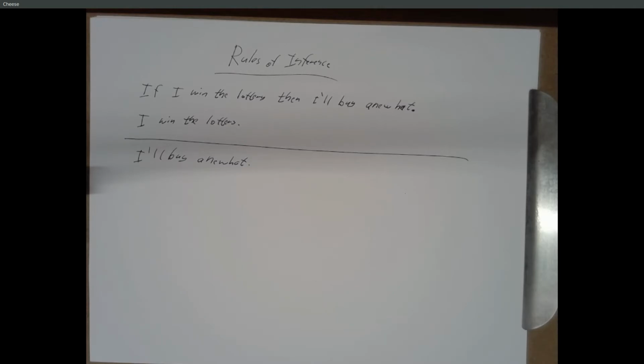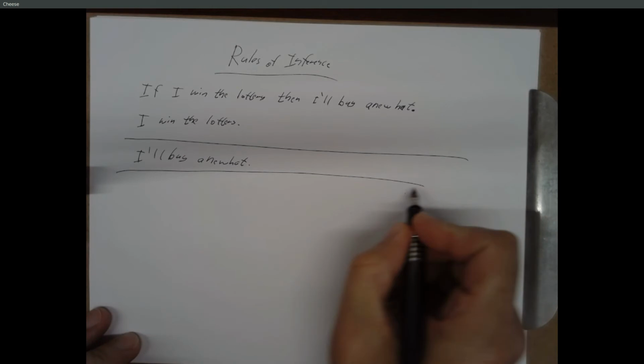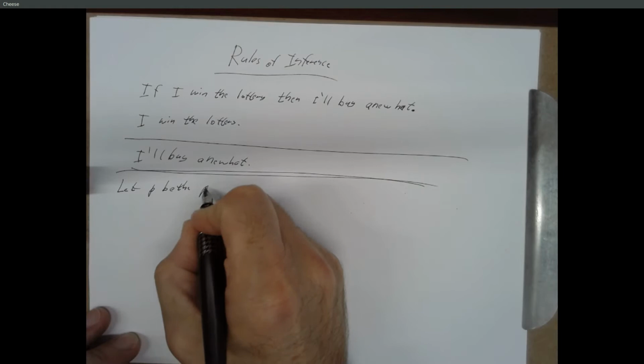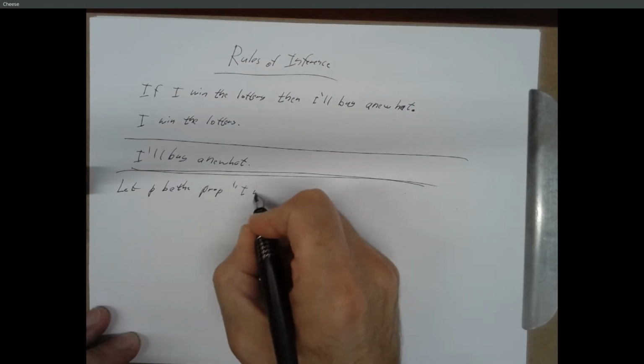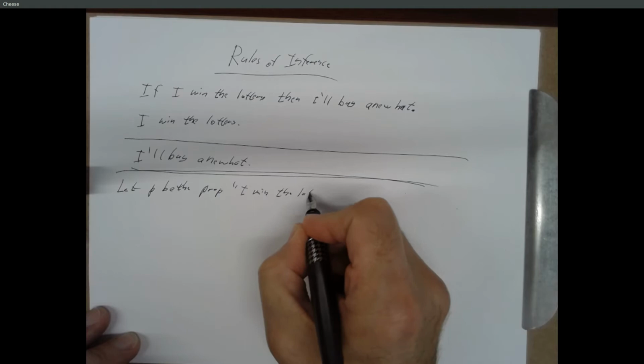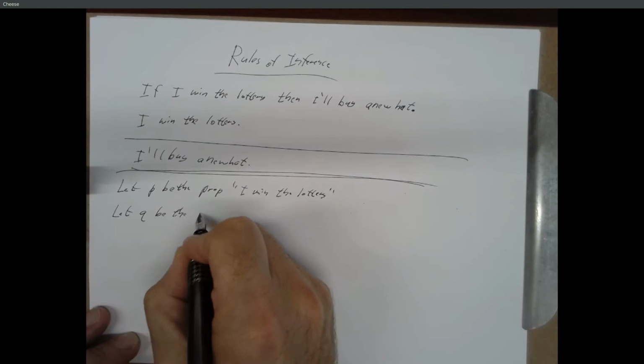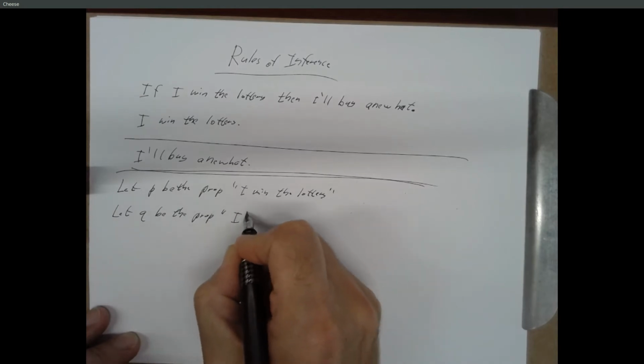But here's something that we can say. If that first statement is true and that second statement is true, I can guarantee that third statement is true also. So let's do this. Let P be the proposition I win the lottery. Let Q be the proposition I'll buy a new hat.